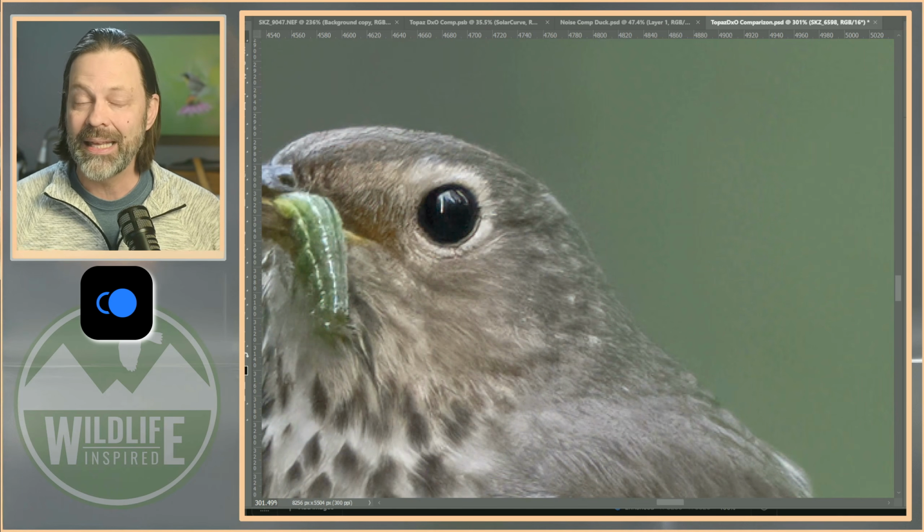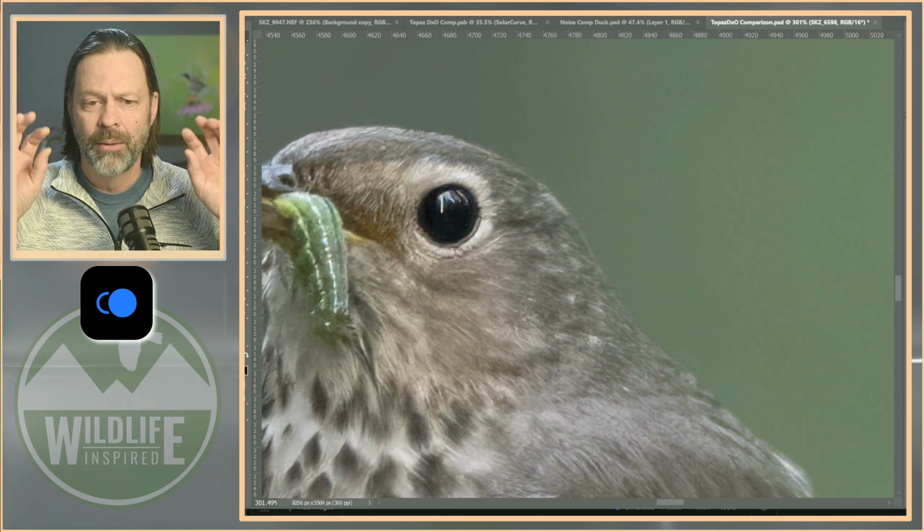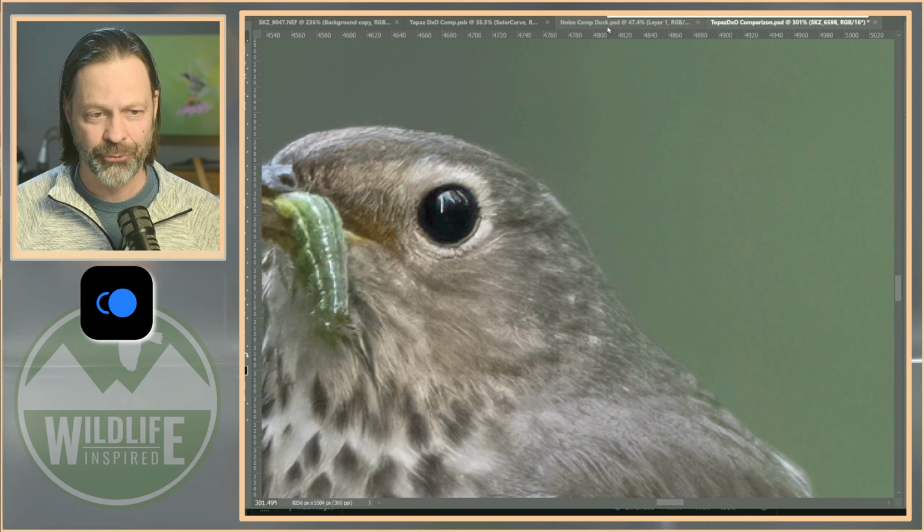In that process, it can also artifact a little bit more. So if you've ever used Topaz, you may know what I'm talking about, but if you zoom in on Topaz processed images, they can have a little bit of artifacting. All right, let's get into the next one. I got 3 examples for you today.